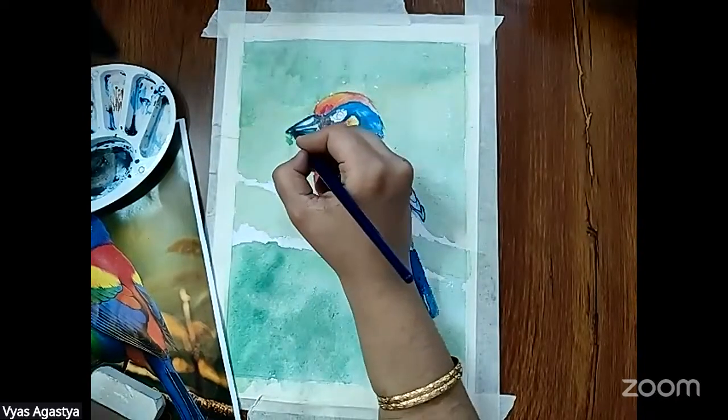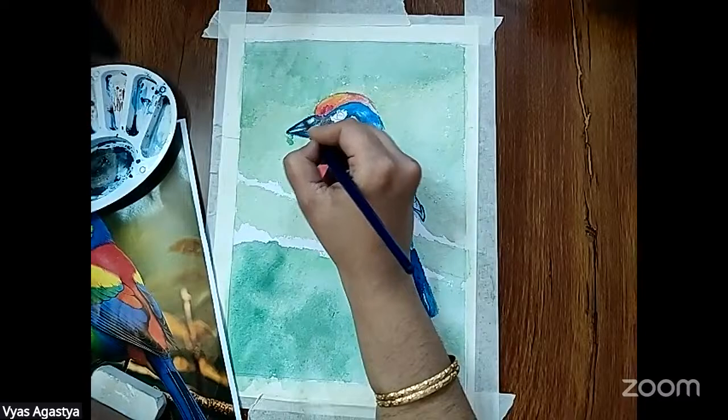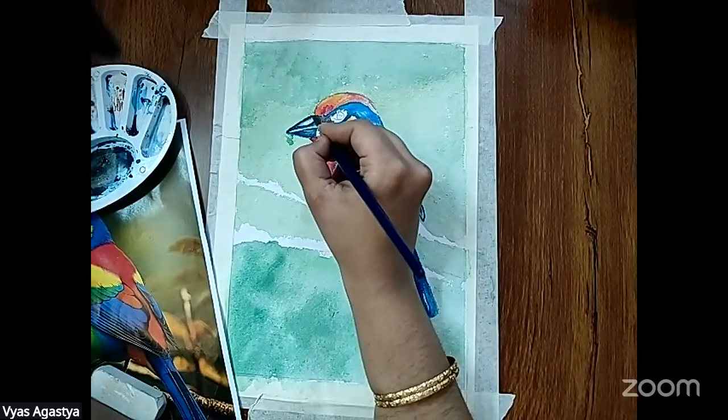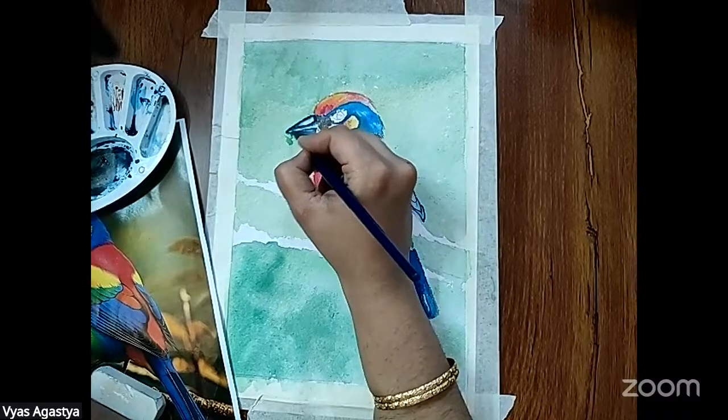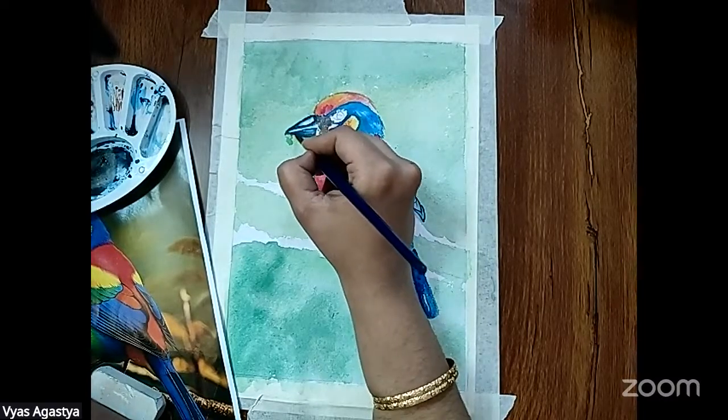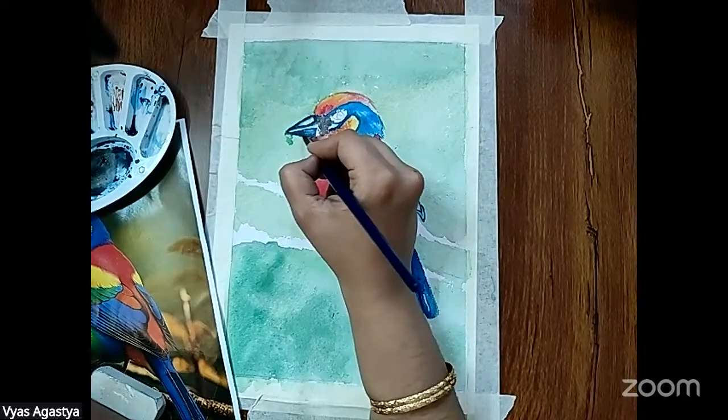See, when sun rays are coming, that part will be a lighter value. I need a little darker value for the beak, and wherever the lighter values are there, please leave it like that. For the beak, what happened? A sharper edge will be there, no? That you have to pull out.